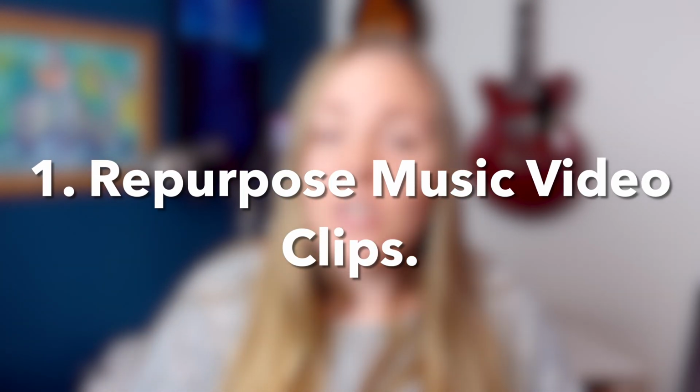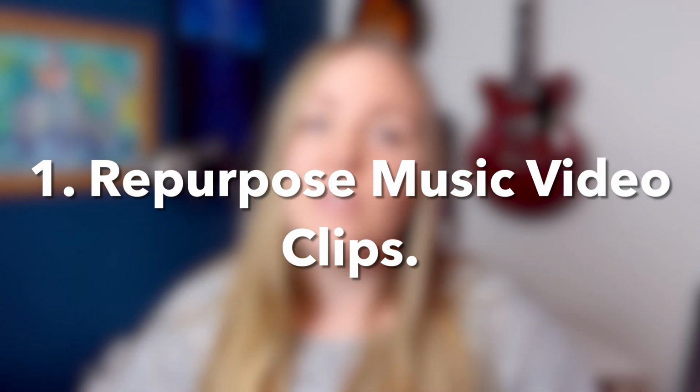One, this is the first one, probably the most obvious, but you can repurpose clips from your music video if you have a music video. As with all of these other steps, you are going to need to make sure that these clips fit into the proper aspect ratio that Spotify Canvas requires. If you don't know what that is, I'm going to pop the aspect ratio in the description box below, but if you want a step-by-step guide on how you can actually make these Spotify Canvas videos, I'll also pop a link up on the screen to my tutorial that I released a couple of weeks ago.